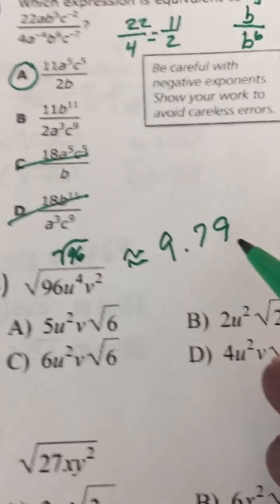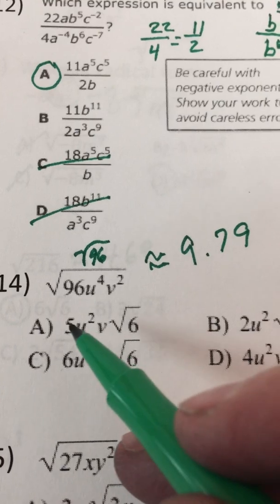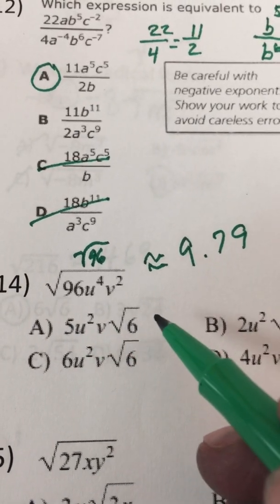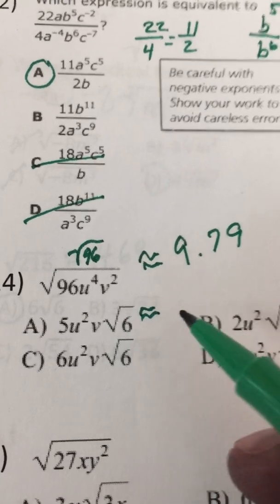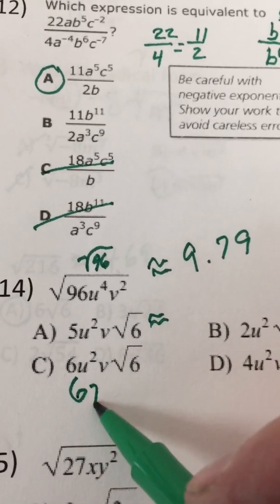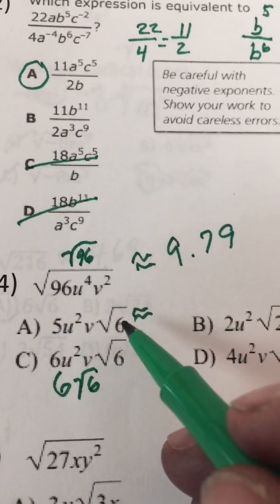Okay, so I'm looking for an answer that has 9.79. Ignore the u's and the v's in the answers. This is 5 square root of 6. If I put in 5 times the square root of 6, check to see what it gives you. And then put in 6 square root of 6. Ignore the u's and the v's. This is just 6 square root of 6. I want to see which one has the right number part. 5 square root of 6.